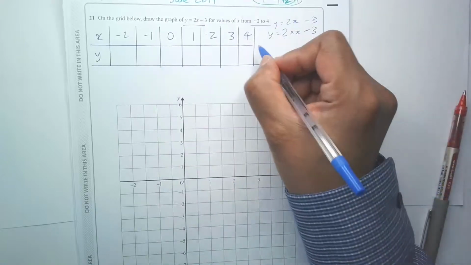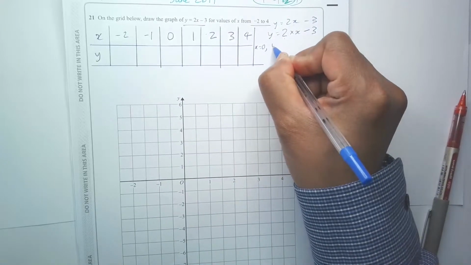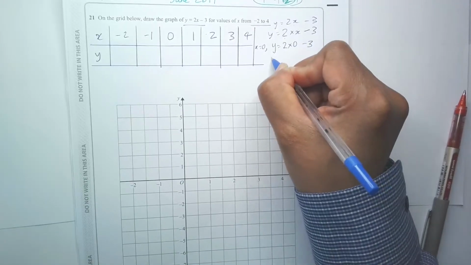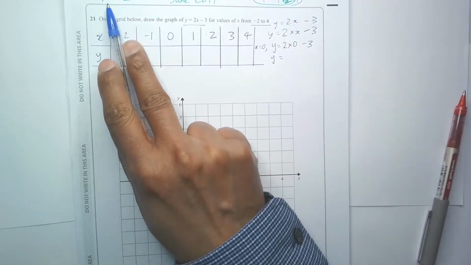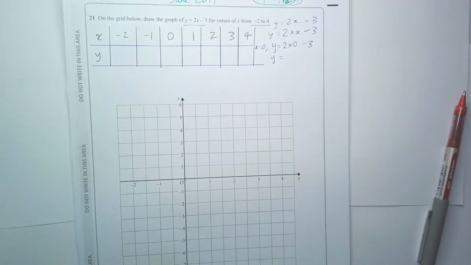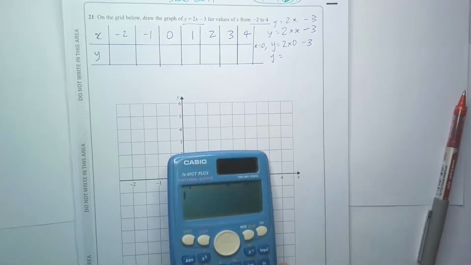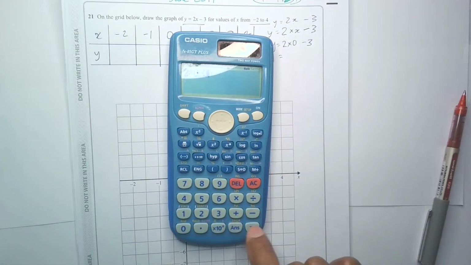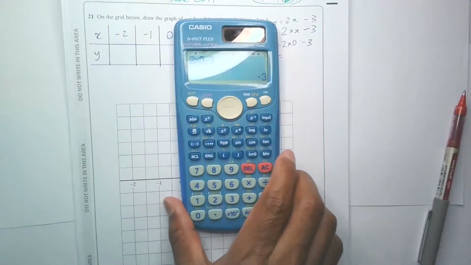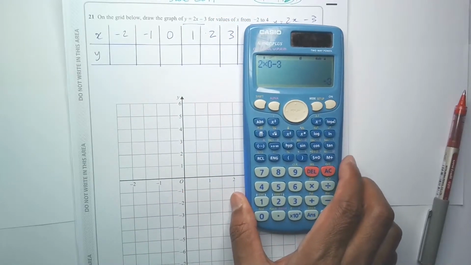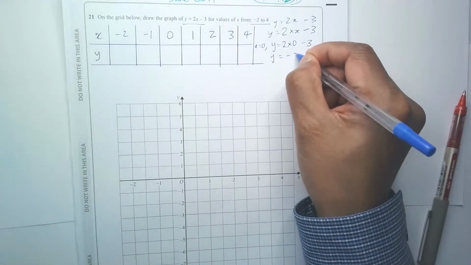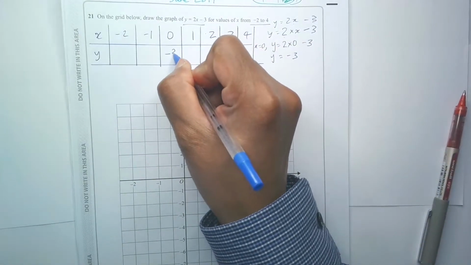When x equals 0, y equals 2 times 0, take away 3. Now, as it's a calculator paper, I can put it into my calculator. 2 times 0, take away 3, gives me -3. So I'm going to put -3 here.